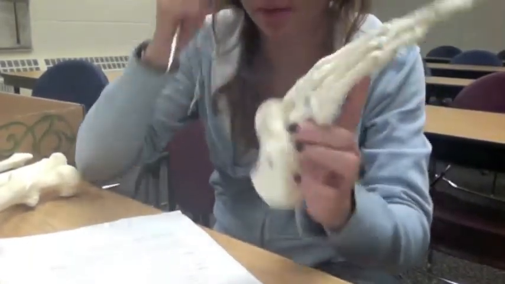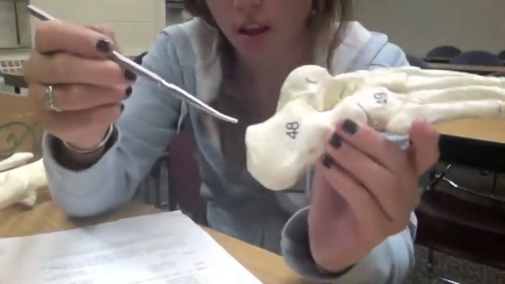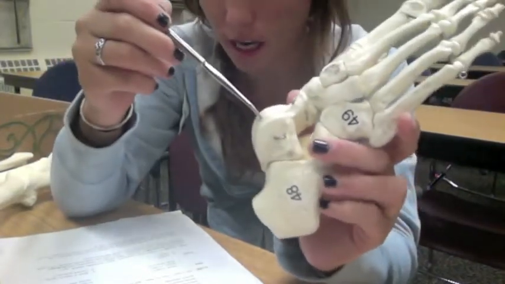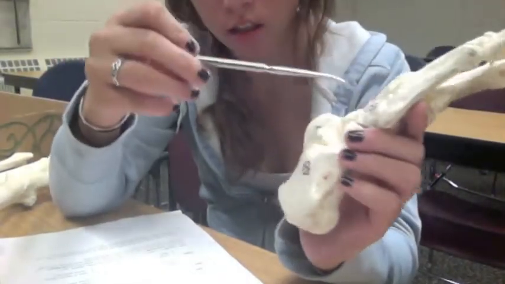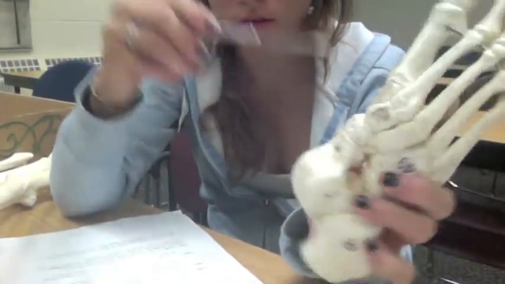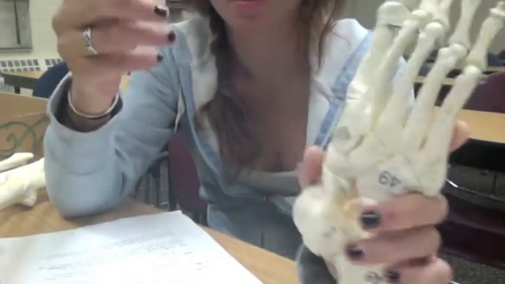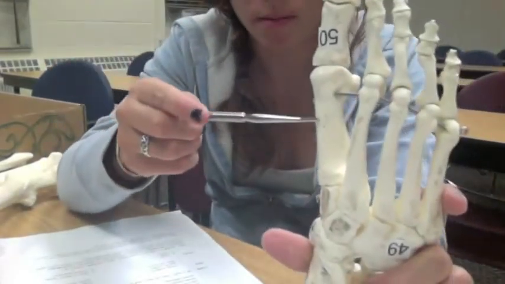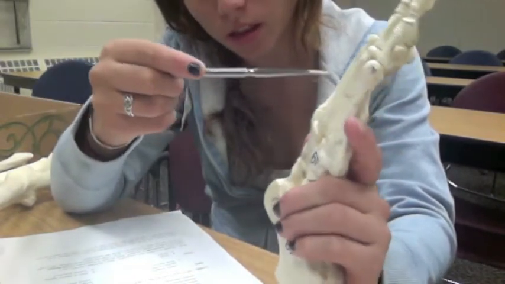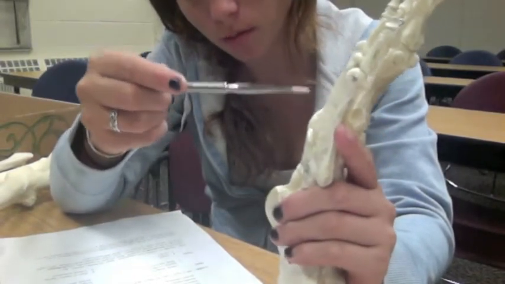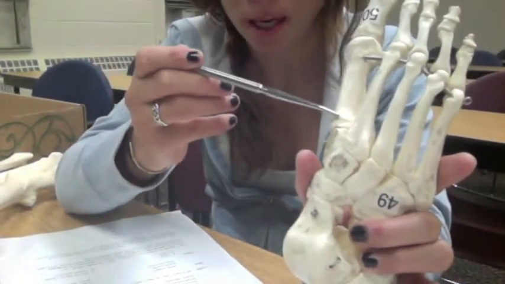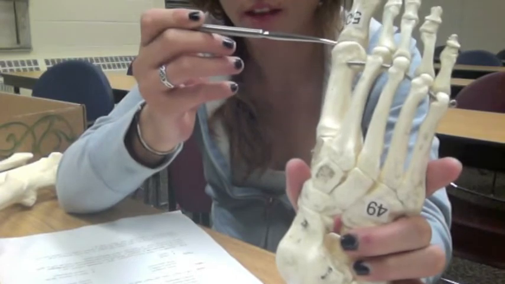This is the foot. This is the calcaneus and the talus, and this is the cuboid bone, the navicular bone, and these are the cuneiforms. This is metatarsal number 1, metatarsal number 2, metatarsal number 3, metatarsal number 4, and metatarsal number 5. This is the base of the metatarsals, and this is the head of the metatarsals.